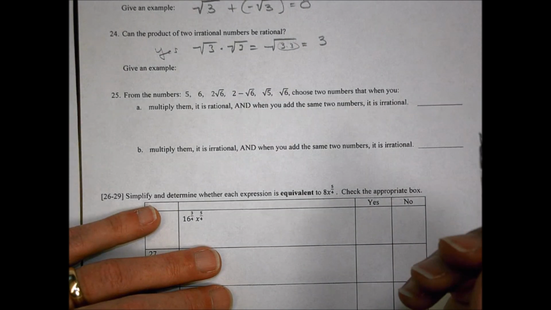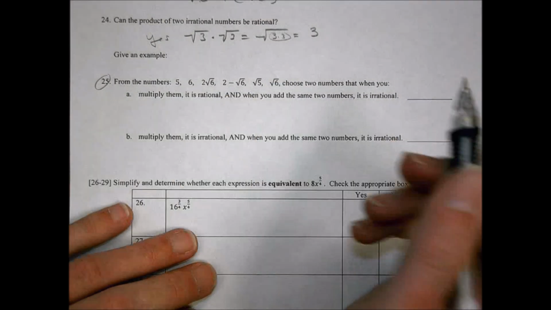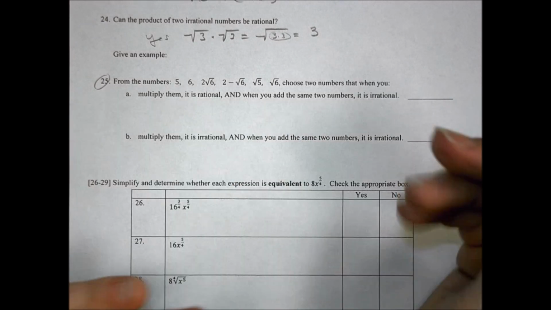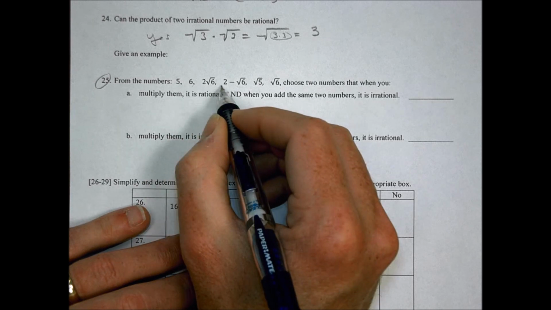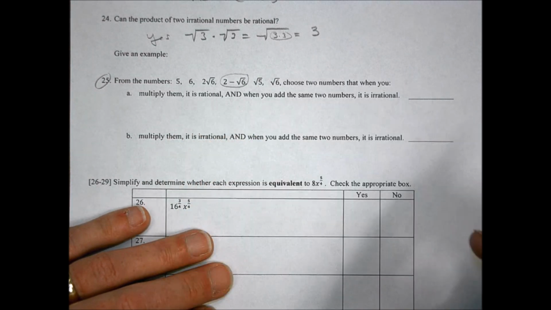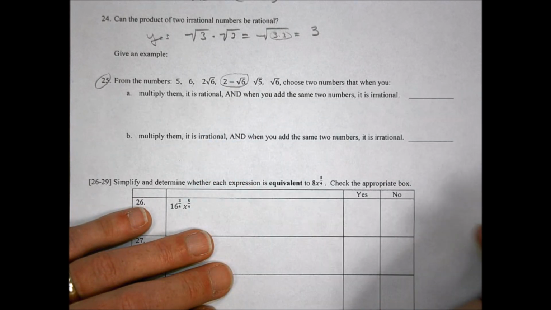Okay, 25. Again, this will also be on your review, the same one here or something like this here. So just kind of get used to figuring out which one works for you and some examples. So they give you some example numbers here. We have 2 root 6, that is one whole thing there, and we have that and that. Multiply them and it's rational. When you add them, it's irrational. So we want to look for an example here.